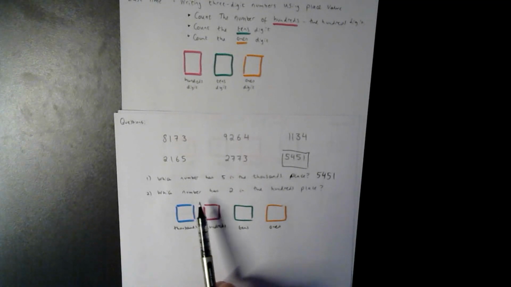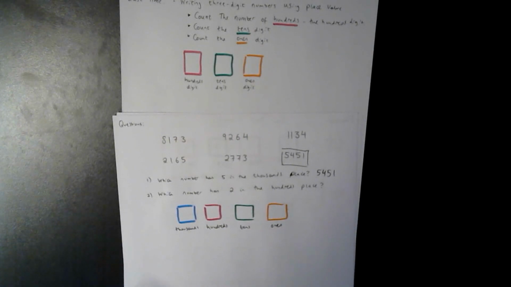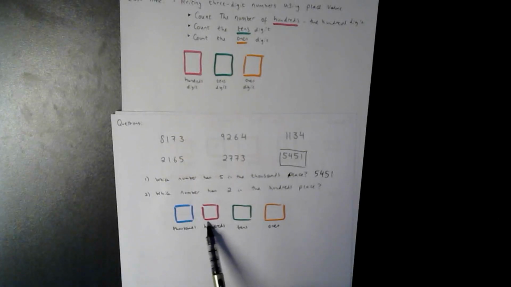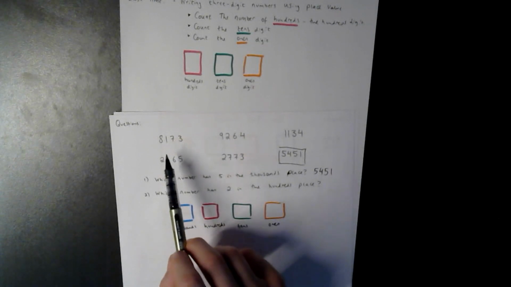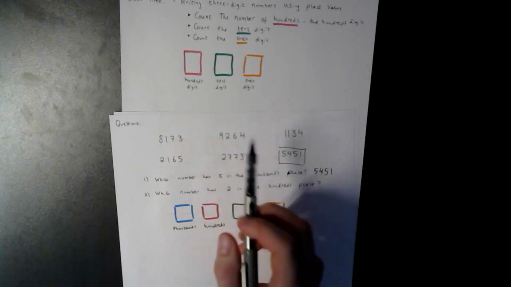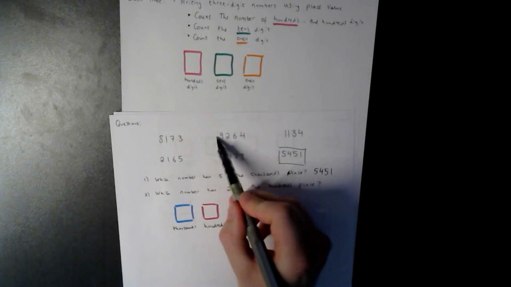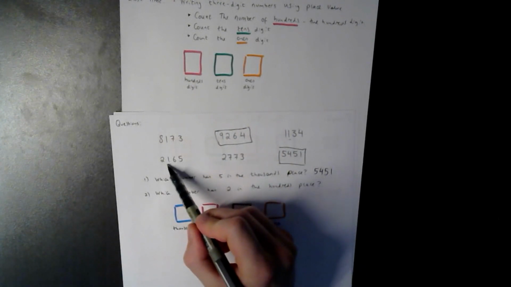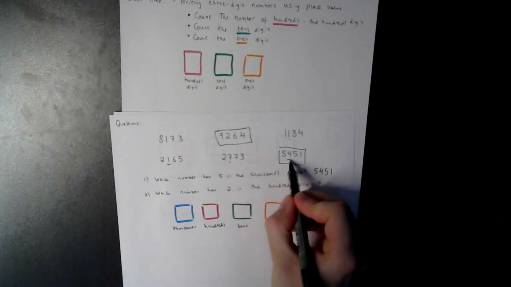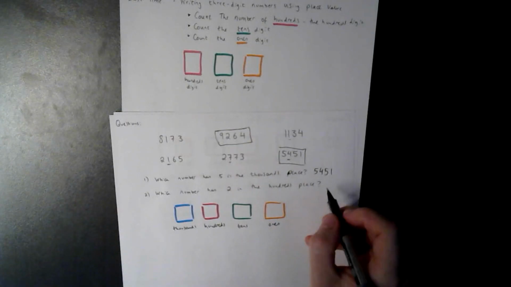Okay. We have another question. Which number has 2 in the hundreds place? So if we look again, the hundreds place is sort of this digit here. It's 2 from the left, or it's 1, 2, 3 from the right. So we're looking at the sort of second digit along. So 2, that's not a 2. That is a 2. So we draw a box around that. That's not a 2. That's not a 2. That's not a 2. That's not a 2.